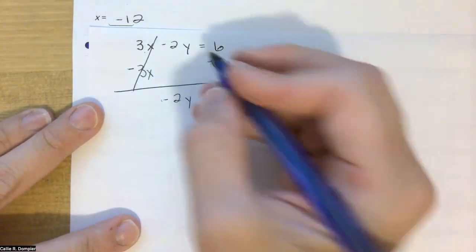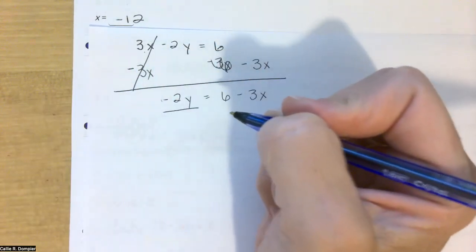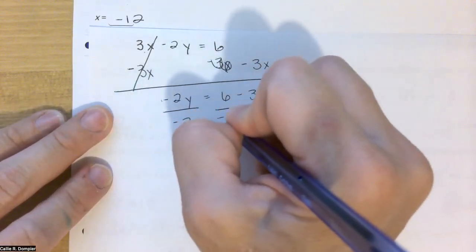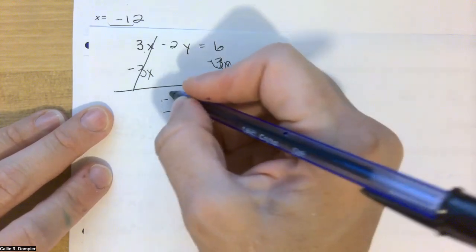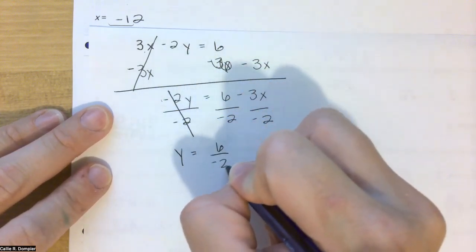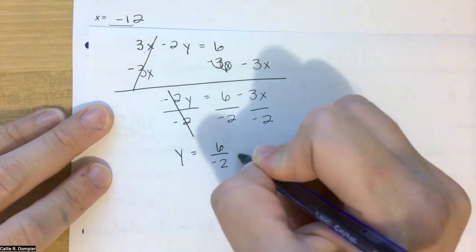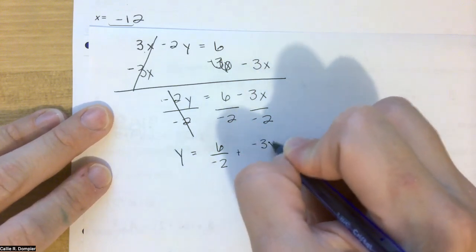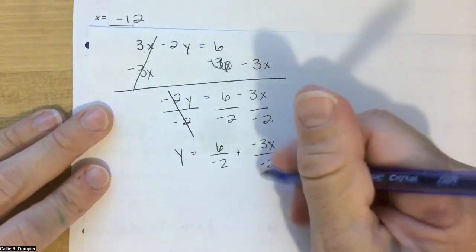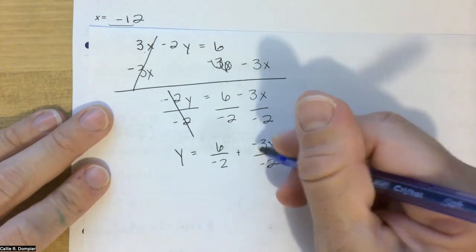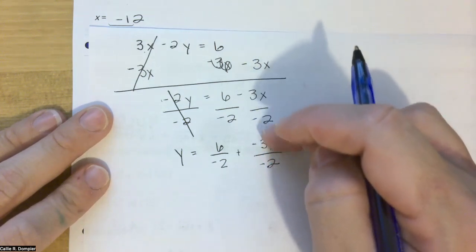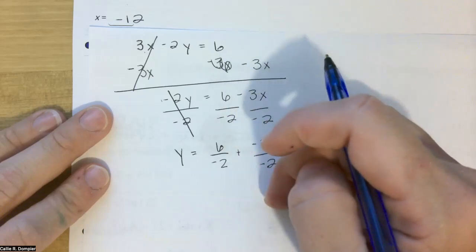Now y is being multiplied by a -2. To undo that, we're just going to divide by a -2. Anything I do to the left, I have to do to the right. Those cancel and I get y equals 6 divided by -2. You could say plus -3x divided by -2 if you wanted to cancel out the 2's. A negative number divided by another negative number becomes positive. So that's why I would put the negative with the 3 so that it could cancel.